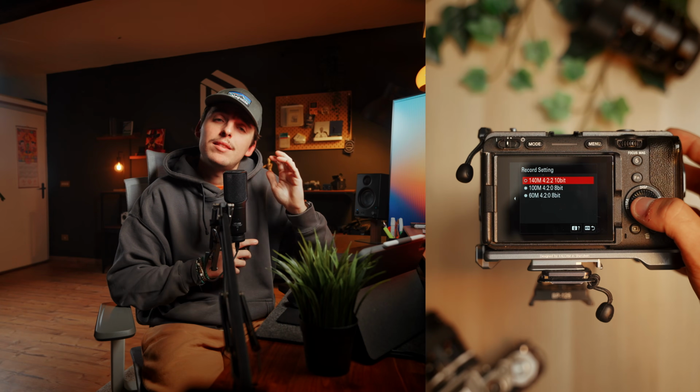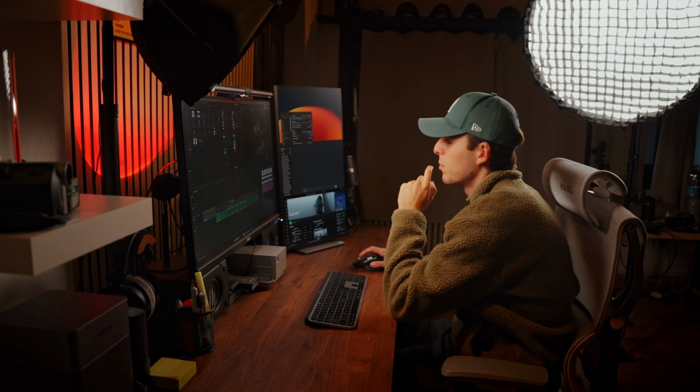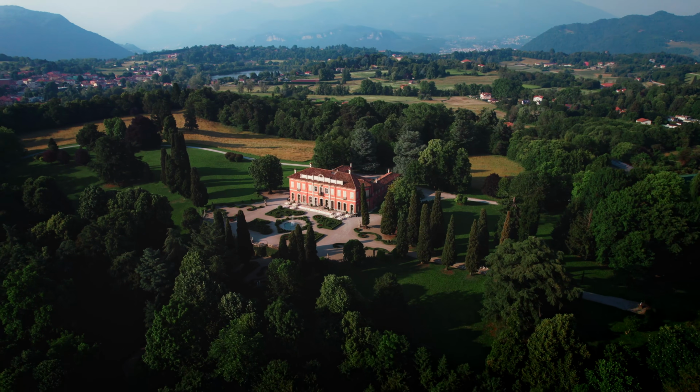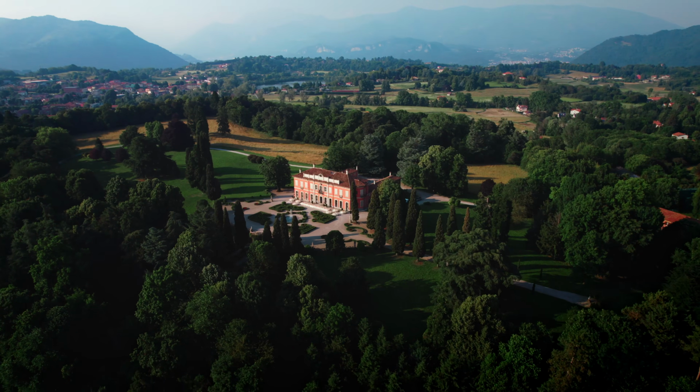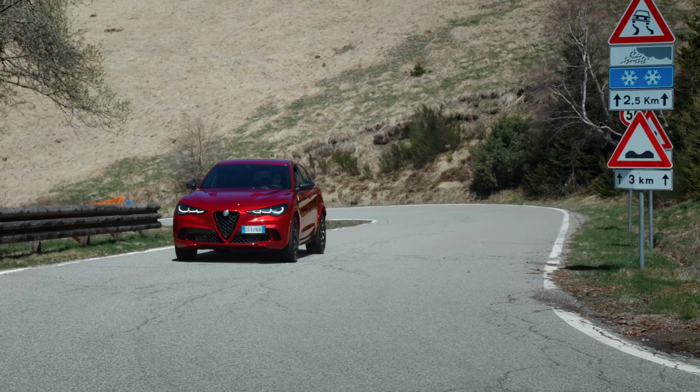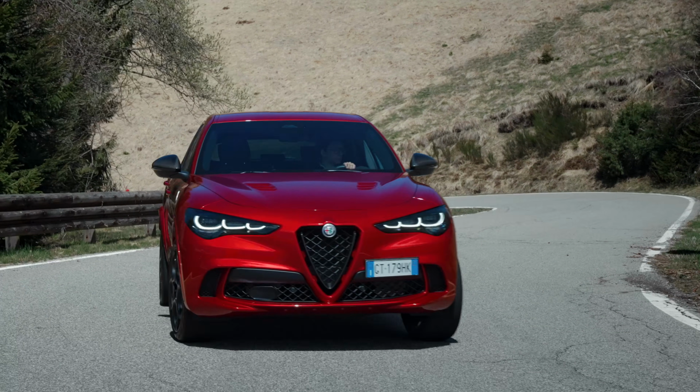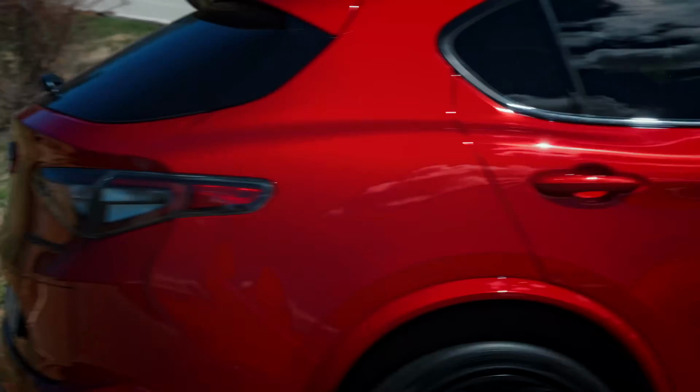For white balance, most of the time I actually leave it on auto. I always record in 10-bit because it gives me much more information to work with in post-production, especially when color grading. It's one of those settings that doesn't change how you shoot, but makes a huge difference later. And finally, autofocus. I use it all the time. Sony's autofocus, for example, is just incredibly reliable, and for the type of work I do, it allows me to focus more on composition and movement instead of worrying about focus.